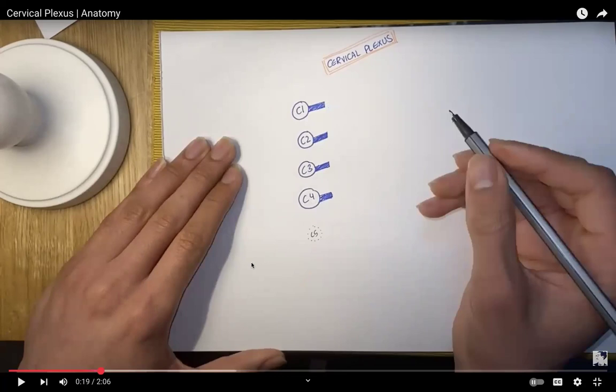So the second thing that we have to know is that the cervical plexus comes out from C1 to C5 from the anterior rami. And from the anterior rami, we will create this complex cervical plexus that helps us innervate or control some muscles, well, mainly muscles, but we have some little structures here and there, but you will see what I'm talking about. So, first point, C1 to C5. Second point, anterior rami.